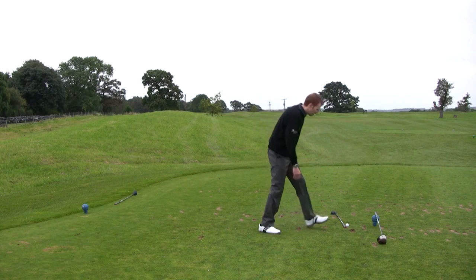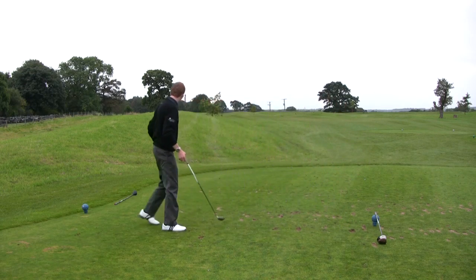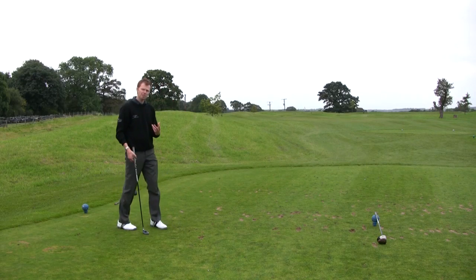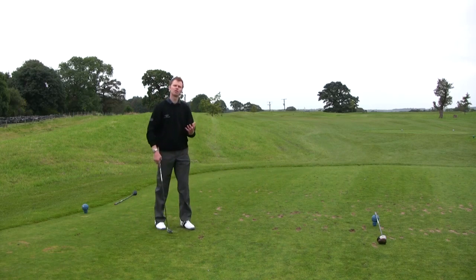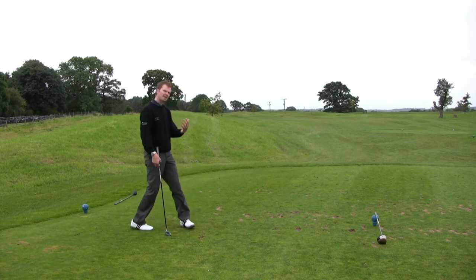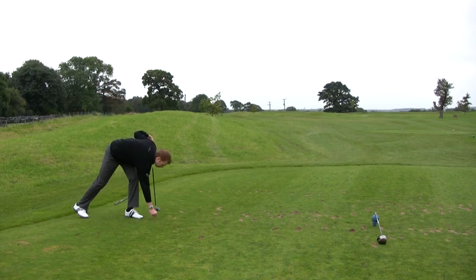If I was to move my ball to the opposite side of the teeing ground, actually stand near the out of bounds fence, which for a lot of people would feel counterintuitive, they want to get away from the out of bounds fence, I'm actually encouraging you to get nearer to it. Stand near the danger area, stand right over in this corner, tee the ball up from here.